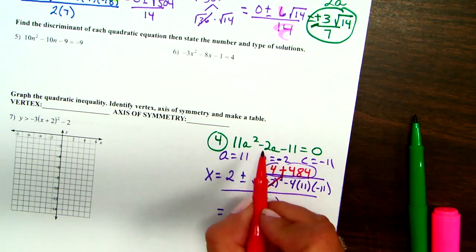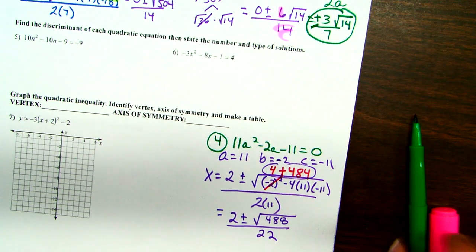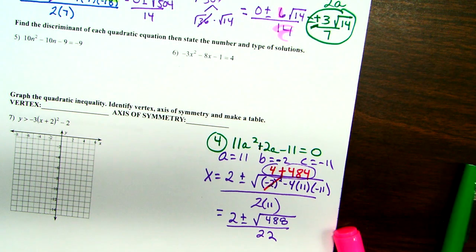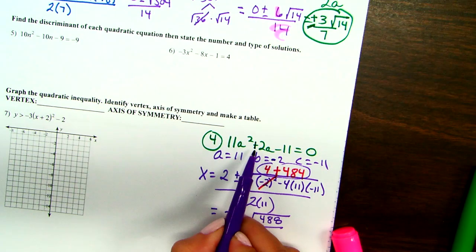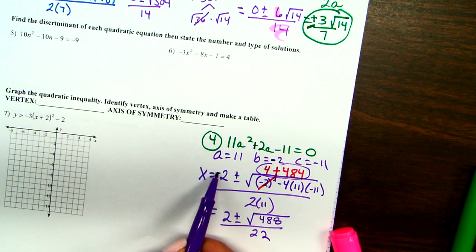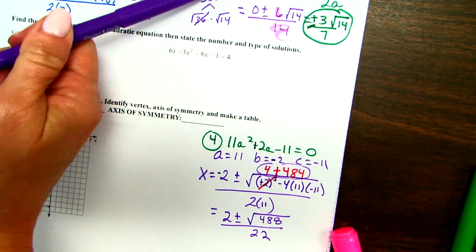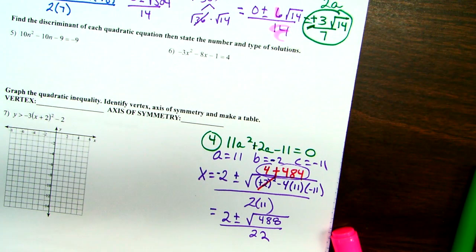Oh, is it a plus? Okay. All right. Thank you for catching that. It's not going to change anything I've done so far. Thank you, Mariana. That was a plus. That's going to make this negative. It made this a plus, but it doesn't change that. So be careful. I just recopied it wrong. Thank you, thank you, thank you.